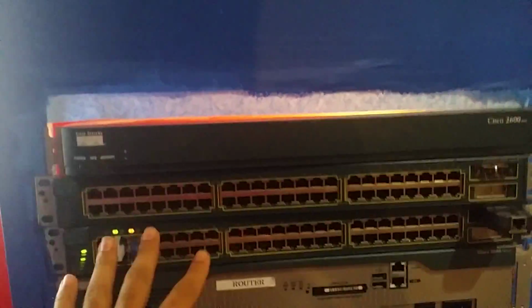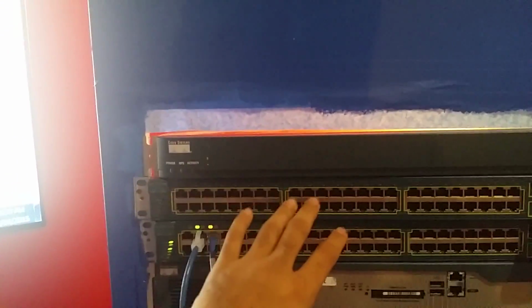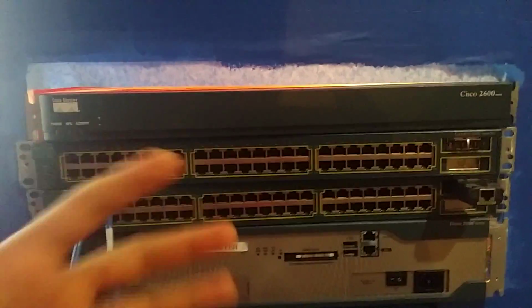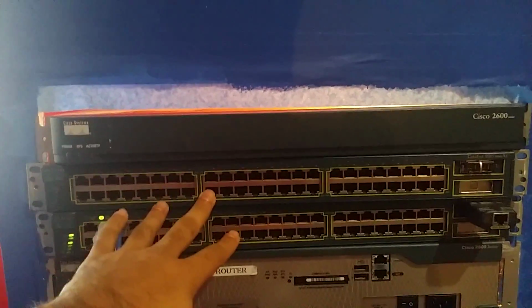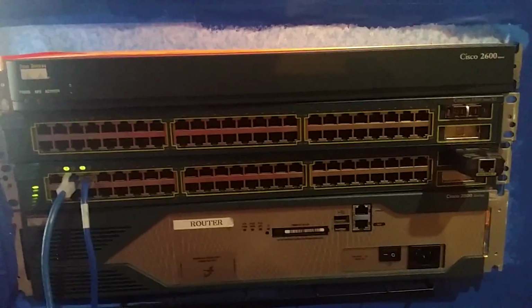Other things you need to know is that you can see there's no internet connection going to this switch right now. So everything is separated. Separate means that it's not connected to another network or putting a load on another network. So you can imagine a scenario.